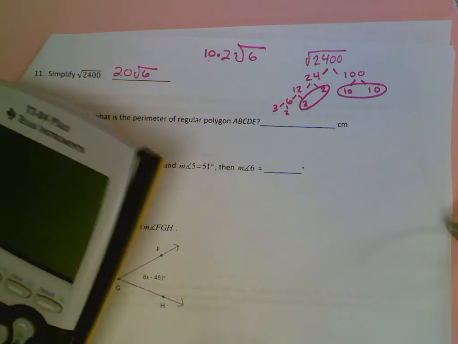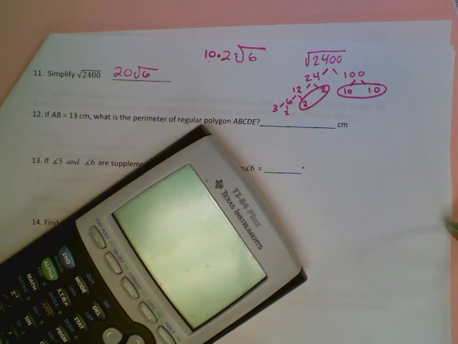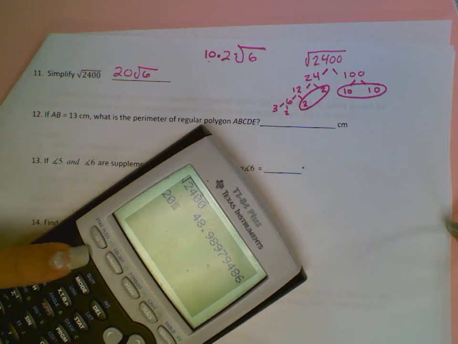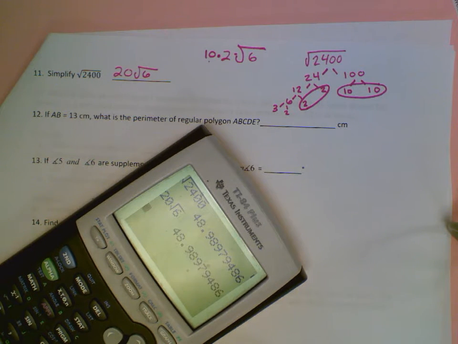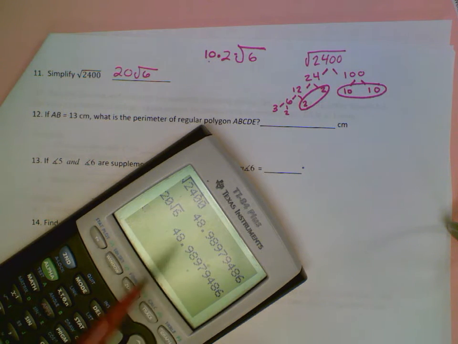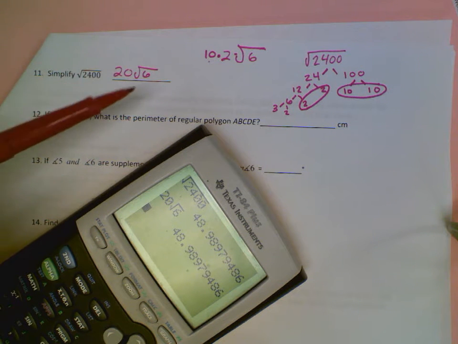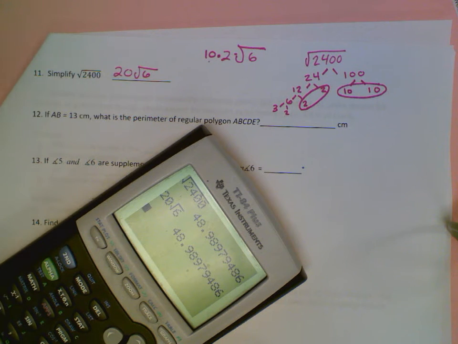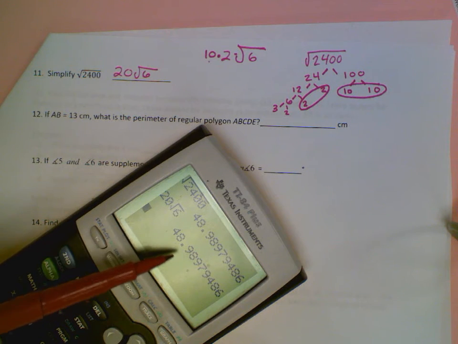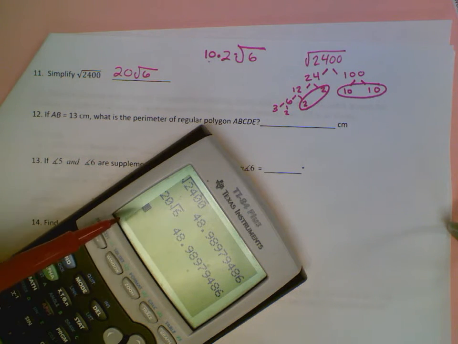I recommend that every time you do one of these problems, you say, okay, if I had the square root of 2400, that gave me this number here. Now I'm going to double check my work. These numbers match. 20 root 6 and the square root of 2400 are the same. When we simplify, it's going to keep the same answer. It's just the simplified version, so these answers should work. If for some reason you get an answer that does not match the original, just try again.